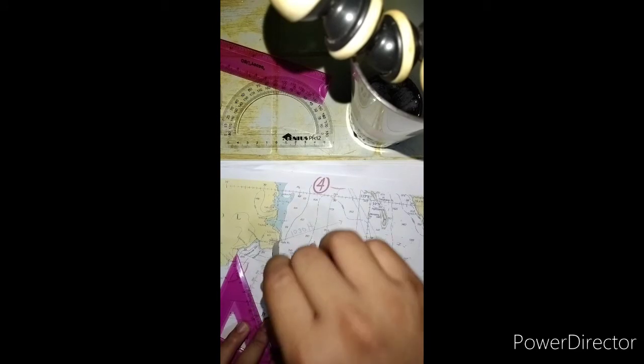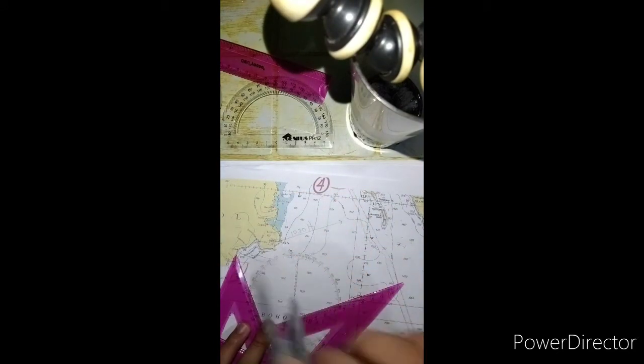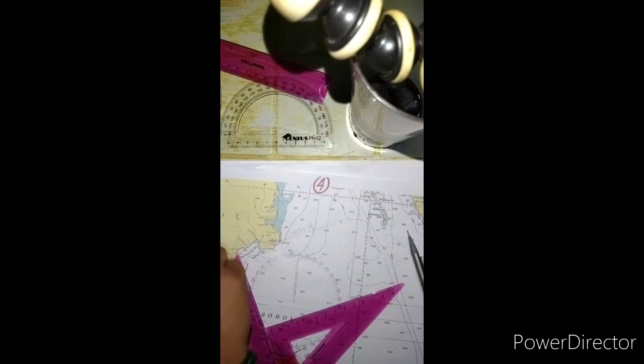I put a semicircle here, as I've said, and then I can now put my course, which is 225 degrees.